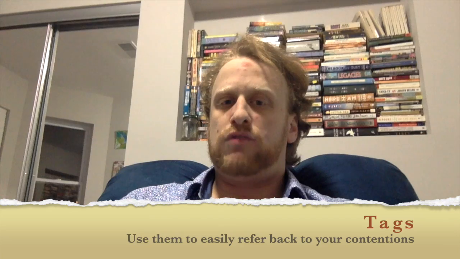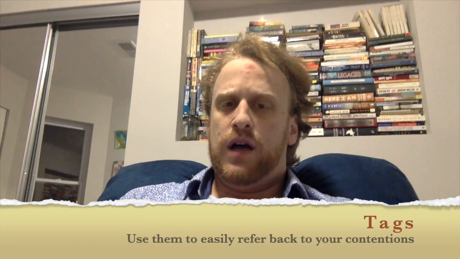When you write your contentions as part of a debate case, in addition to the claim, warrant, and impact, you want to give each contention a tag. That's a name, and you can use that tag to refer back to your contention. So instead of reading the whole contention over again, which would take forever, you can just refer to it as our economy contention, or our saving lives contention, or our improving education contention, whatever you chose to name it.